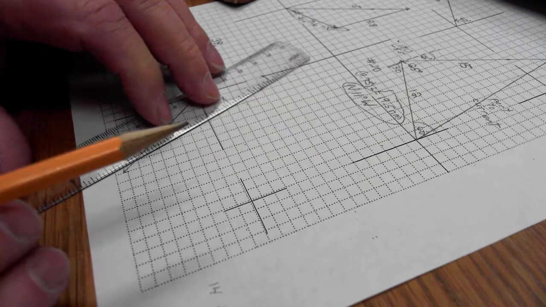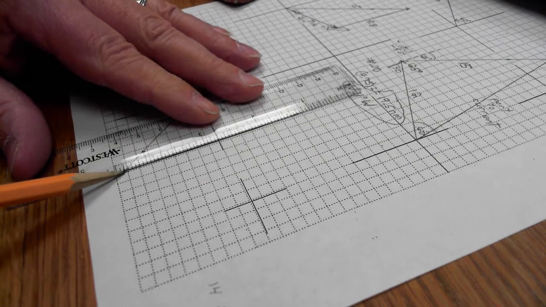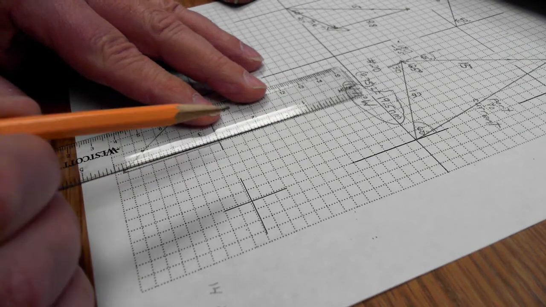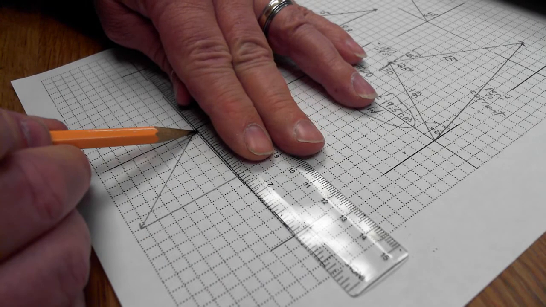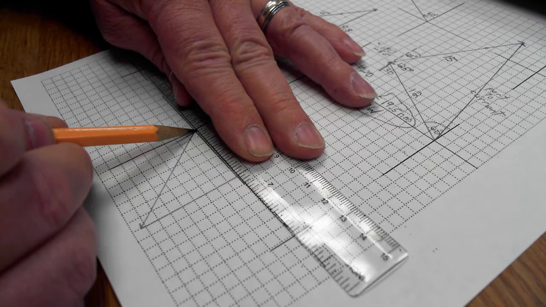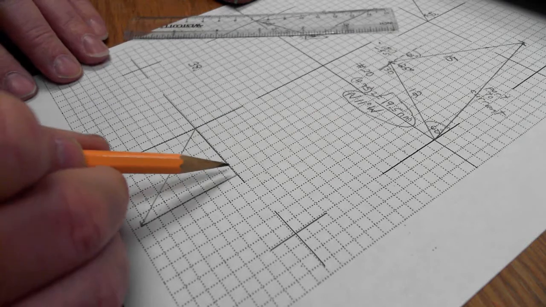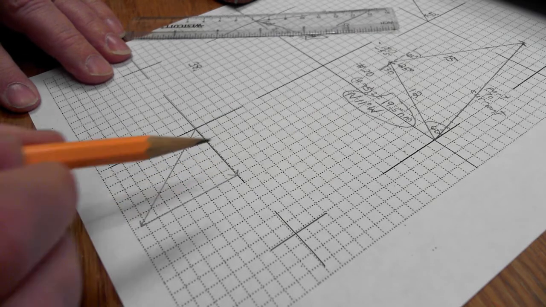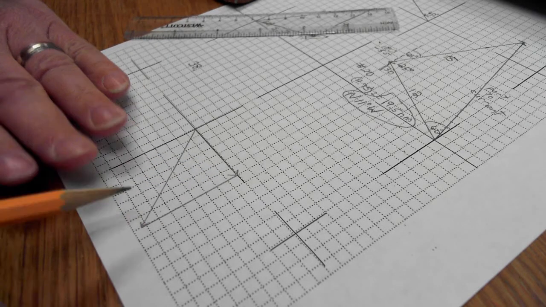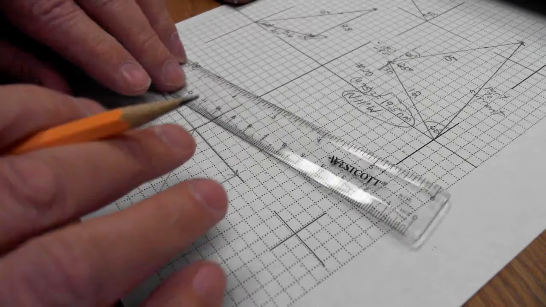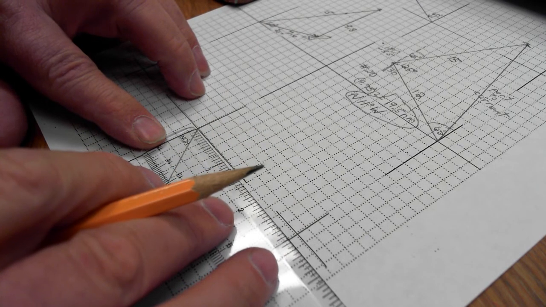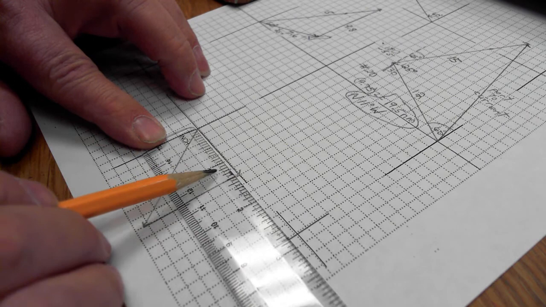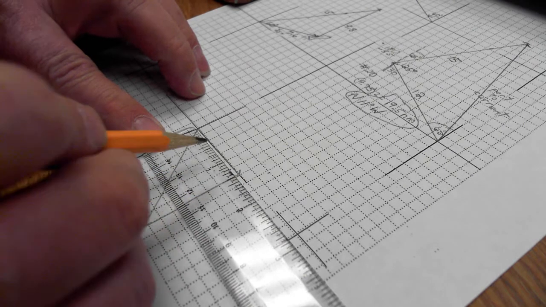It looks like you can make a nice right triangle, just like so. And this is the horizontal component of the vector. I merely need to measure it. It is 1 3/8 inches.